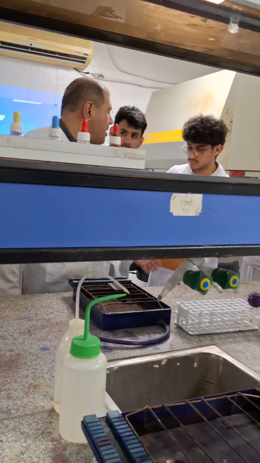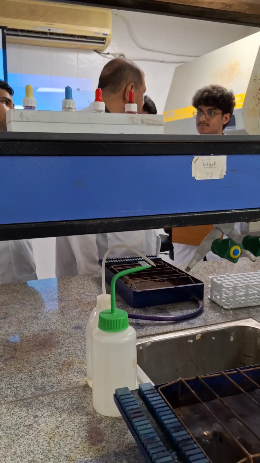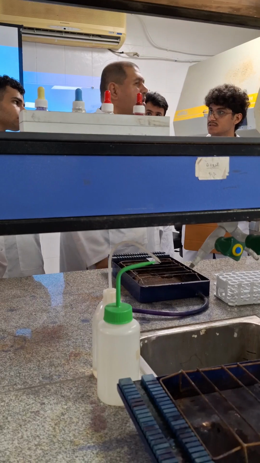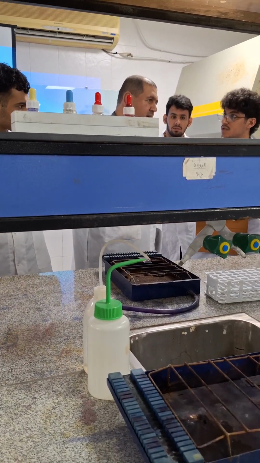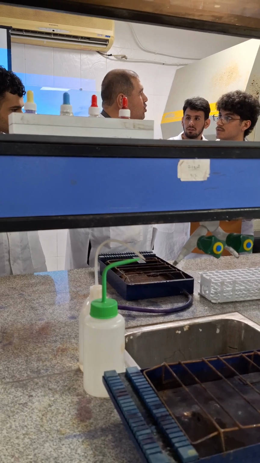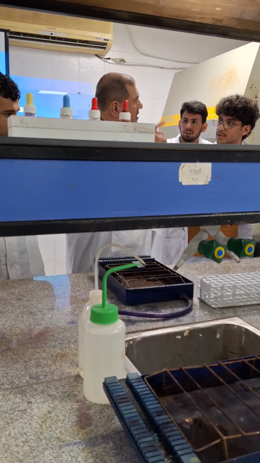Can you explain about the basic shape of bacteria? The basic shapes are bacillus, coccus, or spherical, bacillus or rod shape, and spherical, and spiral.